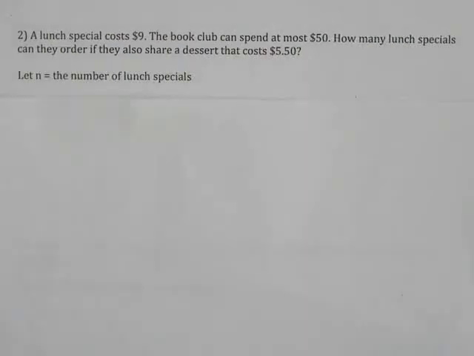Let's take a look at another example. A lunch special costs $9. The book club can spend at most $50. How many lunch specials can they order if they also share a dessert that costs $5.50? All right, so let's make sure we understand this. We've got a lunch special that costs $9, and the most money the book club can spend is $50. They can spend $50 or less. How many lunch specials can they order if they share a dessert that costs $5.50?